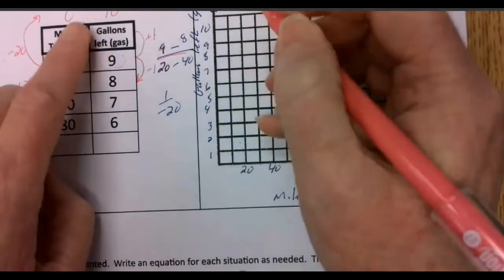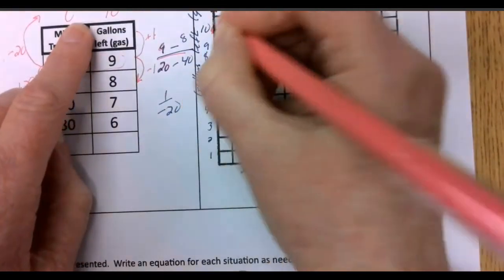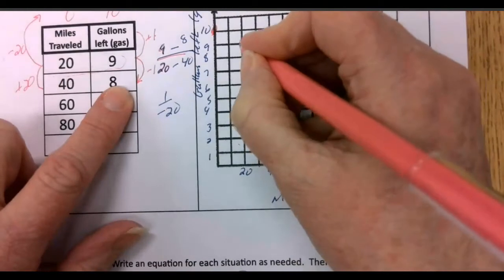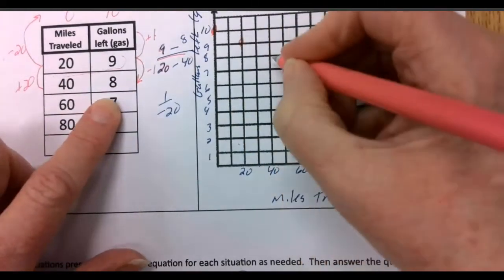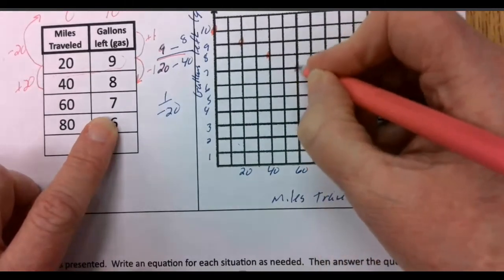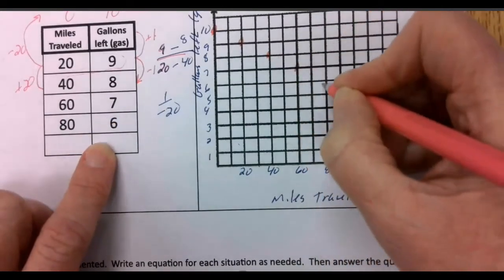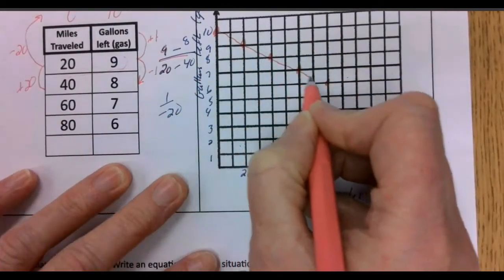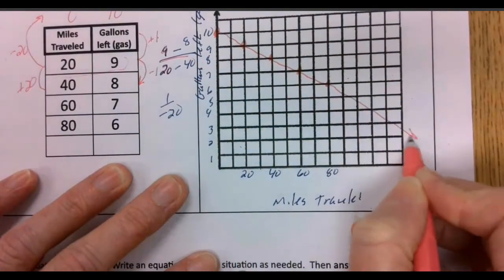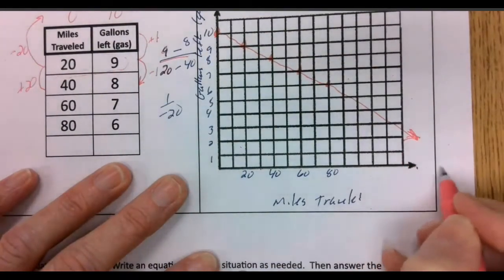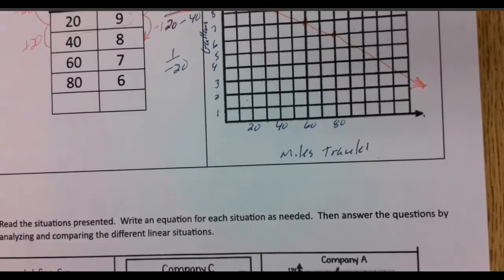Now we're going to plot those points. 0, 10, that's our y-intercept. And then we're going to go 20 and 9, and 40 and 8, and 60 and 7, and 80 and 6. Now this one, we do not have to have it continue in this direction. In this direction, it can go until it hits that x-axis.